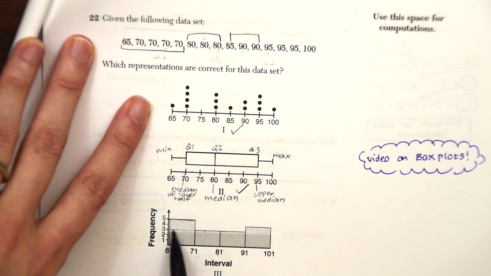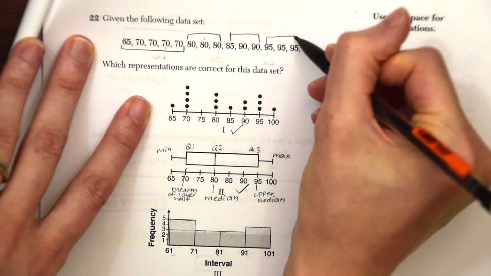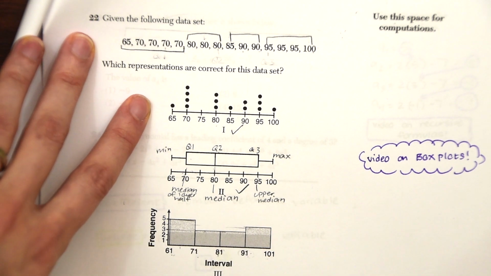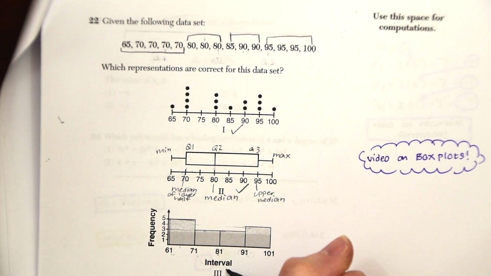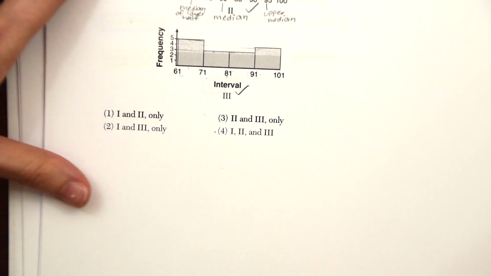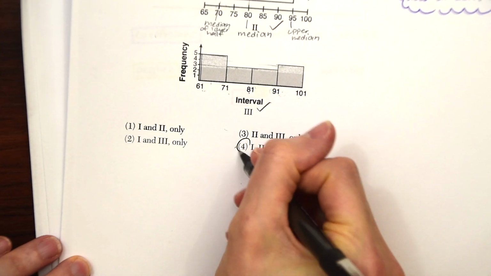And that also aligns perfectly with our histogram interval. And last but not least, we have this interval 91 to 101, which is the last 4 numbers, which is represented right in the correct way on this histogram. So they are all included, they're all correct for this data set. So the answer here is choice 4.